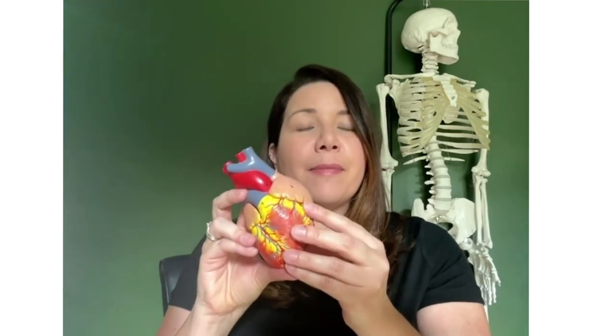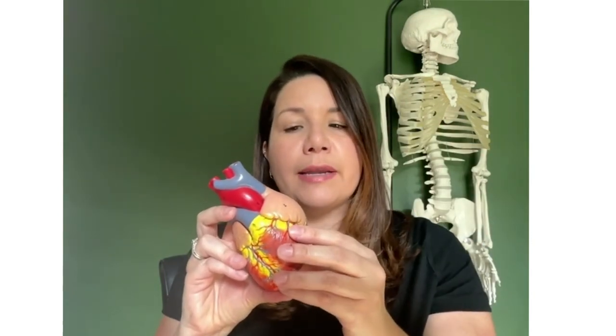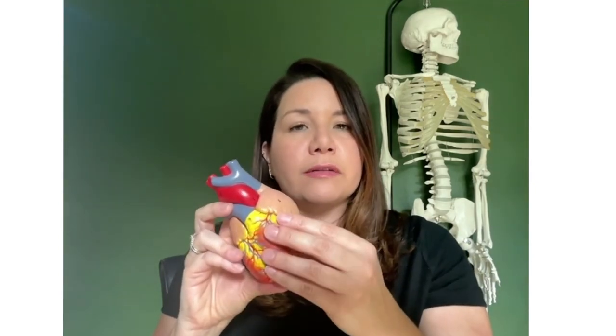All right, let's take a look at the heart and how blood flows through it. Now, the heart is a pump, and the purpose of the heart is to take deoxygenated blood from the body to the lungs to get oxygenated, back to the heart, and then the heart will pump that oxygenated blood throughout the body. In order to do so, blood has to move through different parts of the heart.